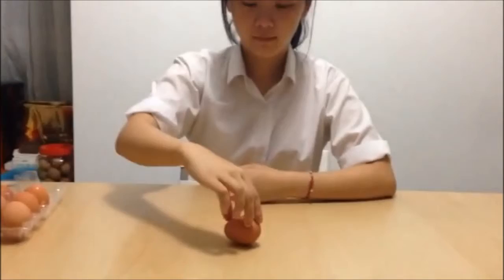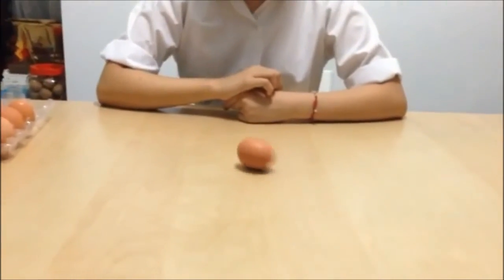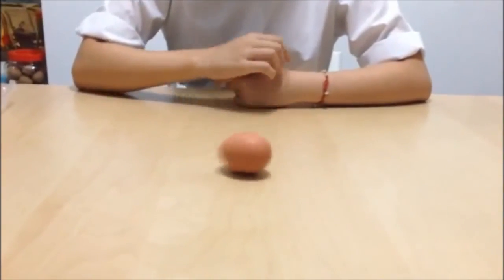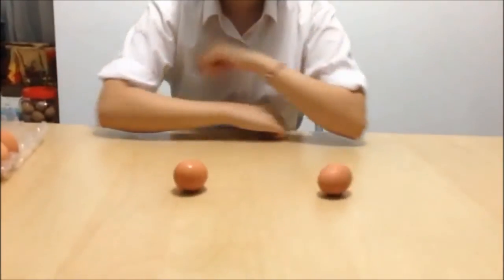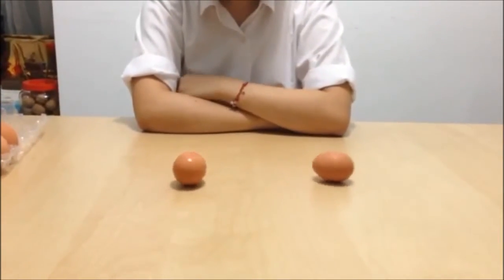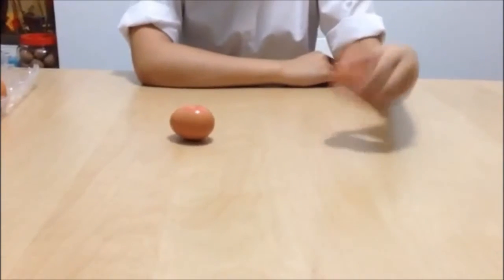Whereas if you've got a boiled egg, the properties inside have changed. The proteins have uncurled and bonded together, and that means that there is no movement inside. So when you do that spinning action, it doesn't really stop. So that's a good way of telling which is a boiled egg and which is a raw egg.